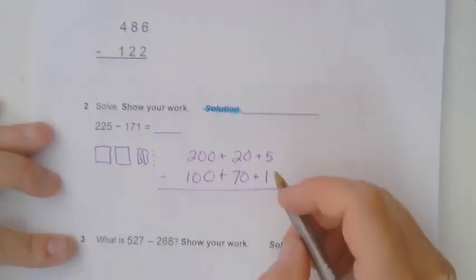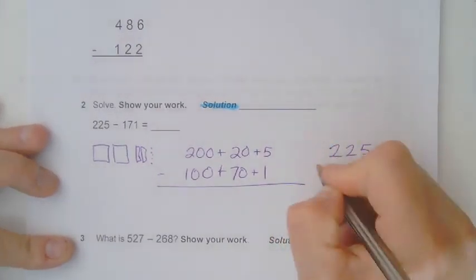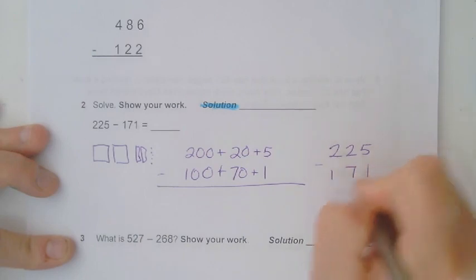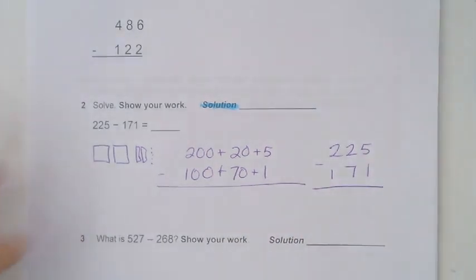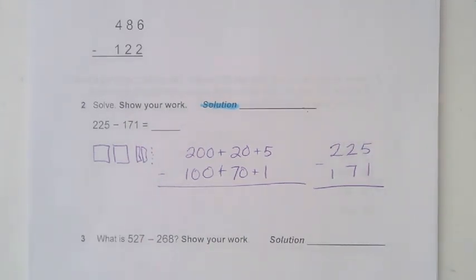Or you can use the standard algorithm, which would be 225 minus 171. Does not matter which strategy you have, but I do need you to write your final answer right here in the line that says solution. Go ahead and pause the video, do the work. If you need to rewind, you sure can.